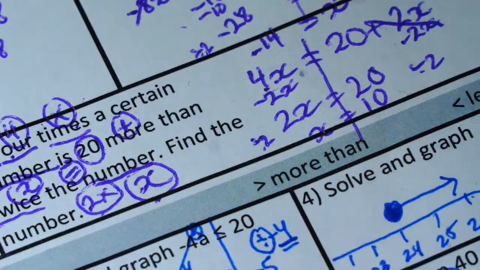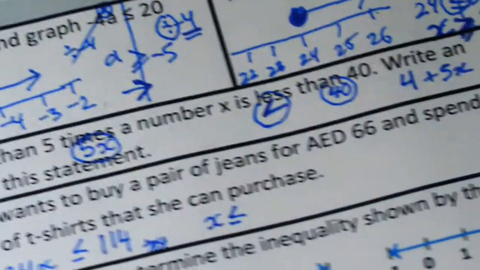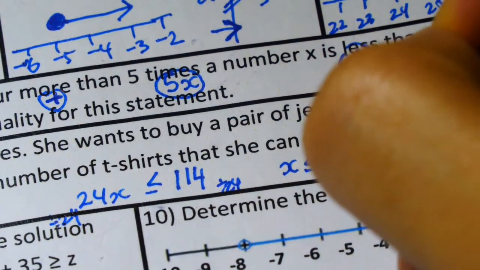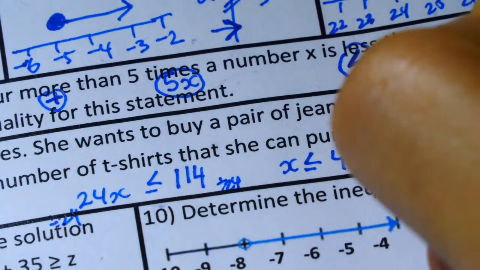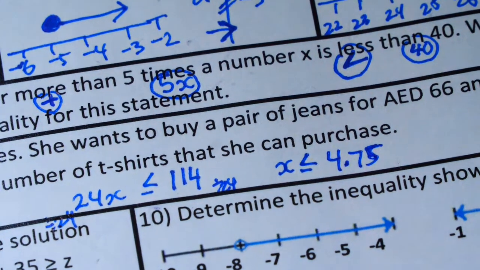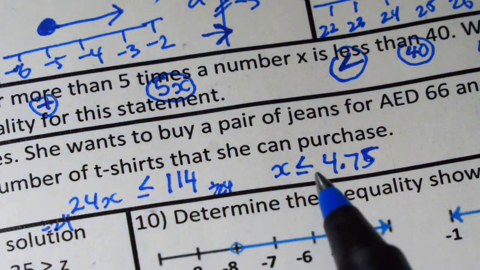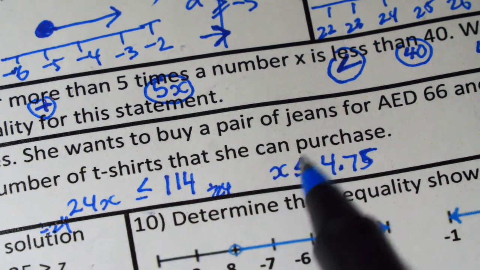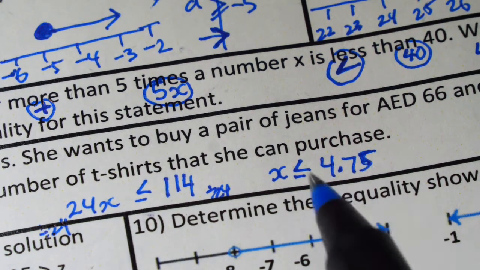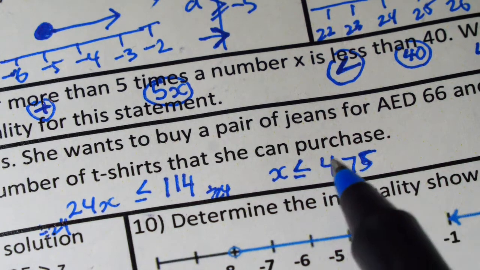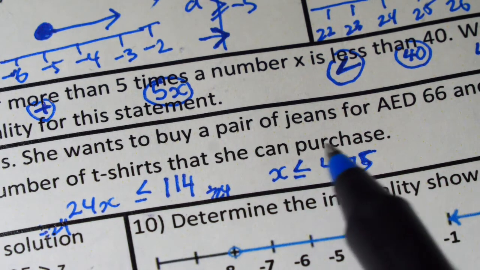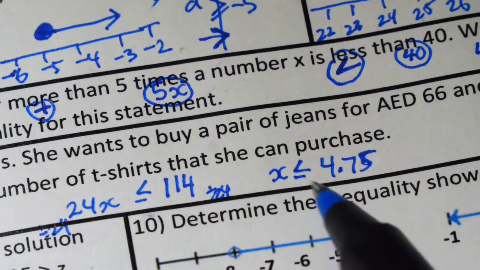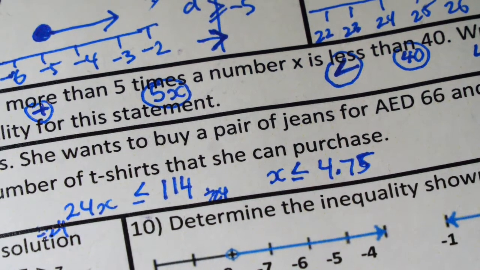Divide by 24. X is less than or equal to 4.75. So this means she can buy less than or equal to 4.75 t-shirts. She can't buy 4.75 t-shirts, so she can only buy a maximum of 4 t-shirts. Okay, if she buys 5, it's too much. So 4 t-shirts is the most she can buy.